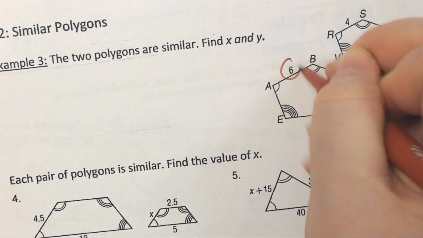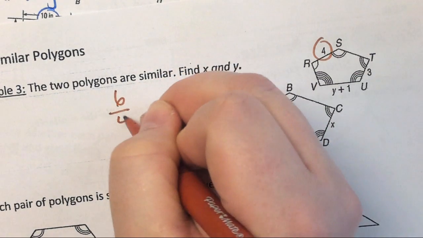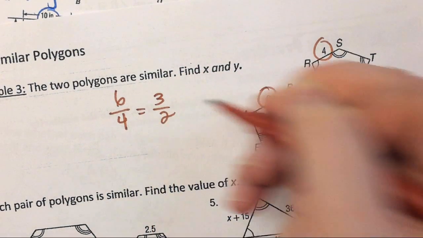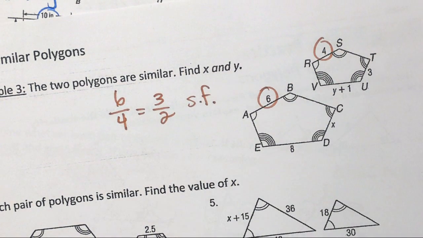I see there's a 6 here, and that needs to go with the 4. So the scale factor is 3 over 2. Everyone okay with that? I put SF for scale factor. I was being lazy and didn't spell it out.